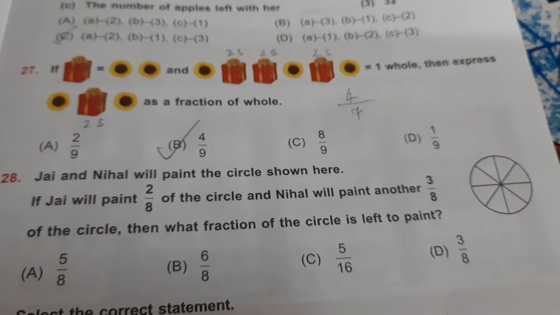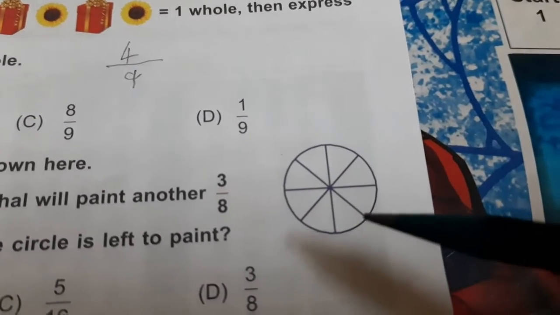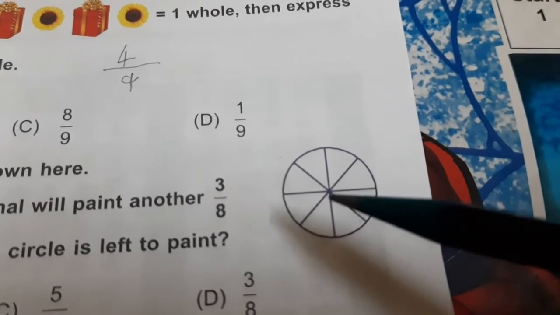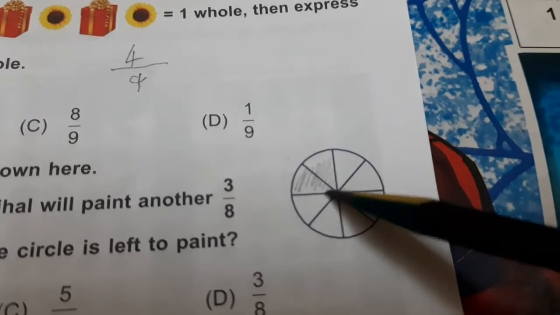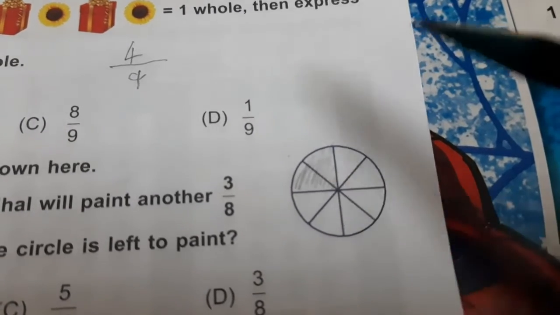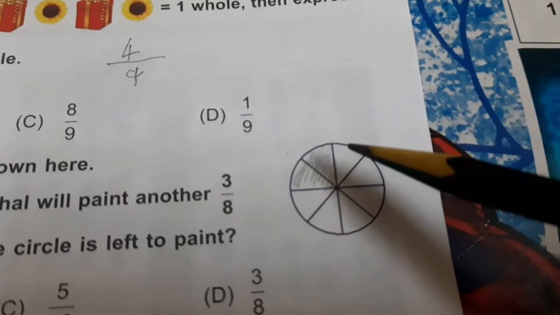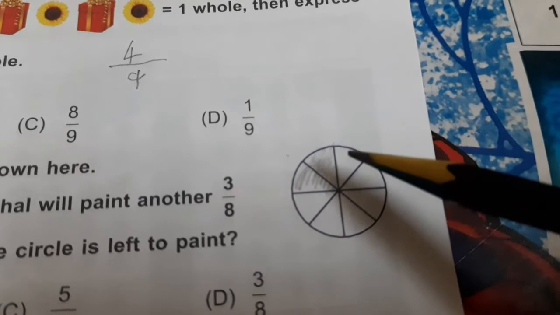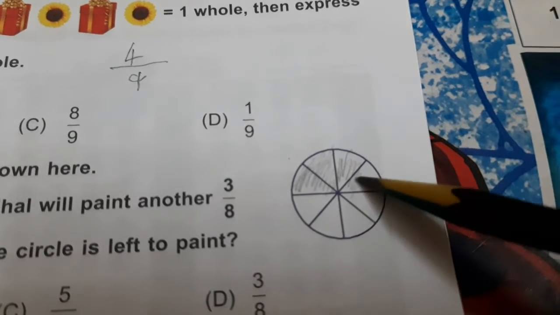Okay, so let's closely look at the circle. There are 8 parts in this particular circle. Cool, great. Jay is painting 2 upon 8. So Jay painted these two. 2 is the numerator. So he painted 2 parts of this particular circle. Nihal painted 3 upon 8. Right? So he painted another 3.